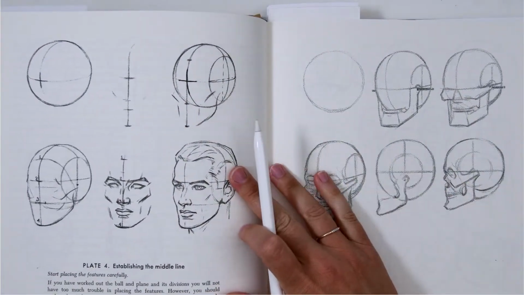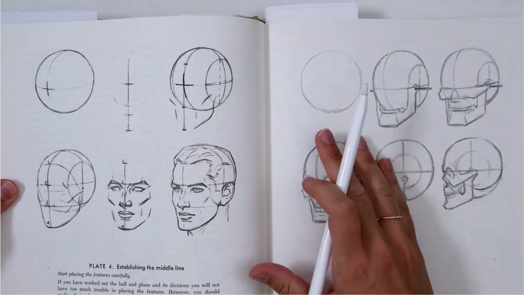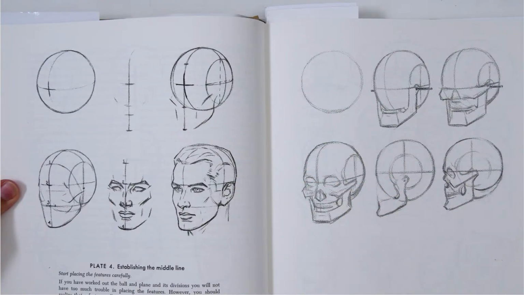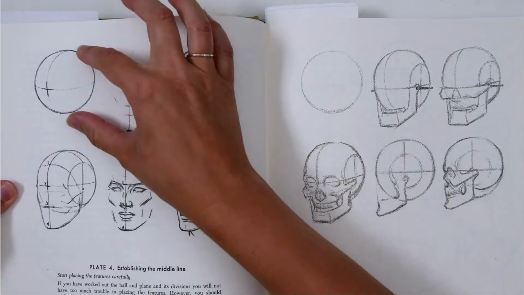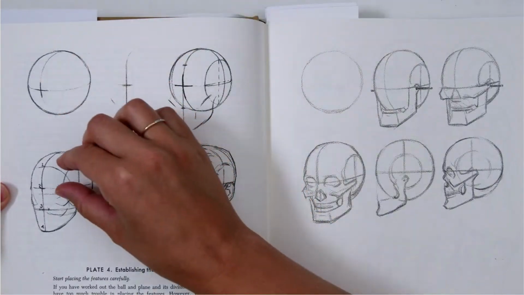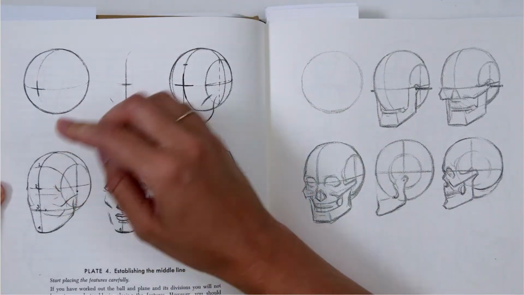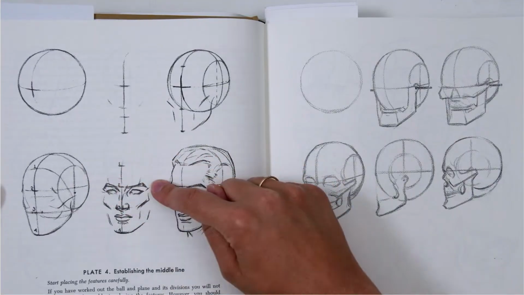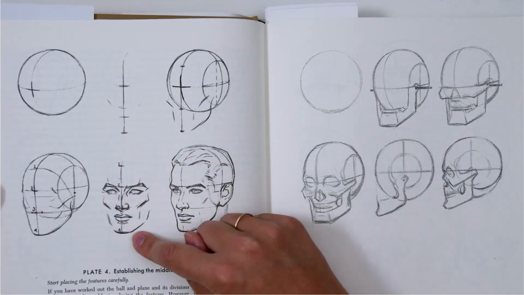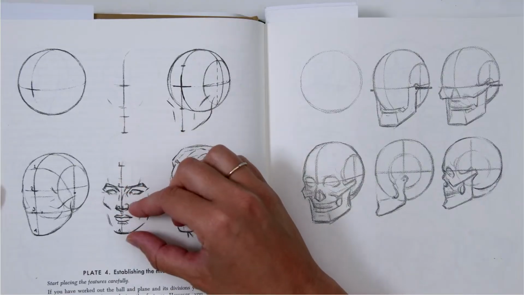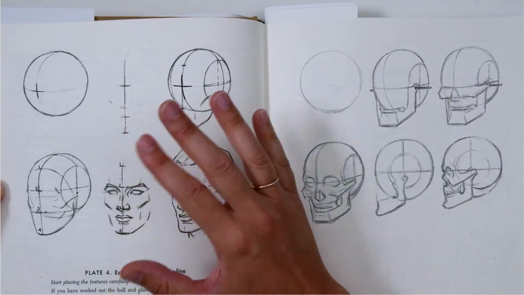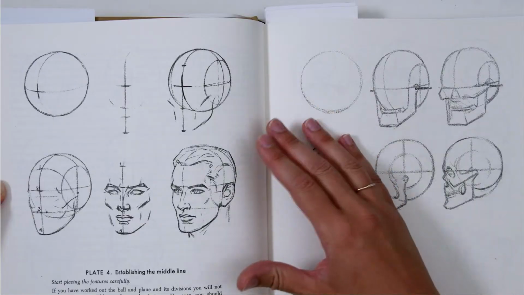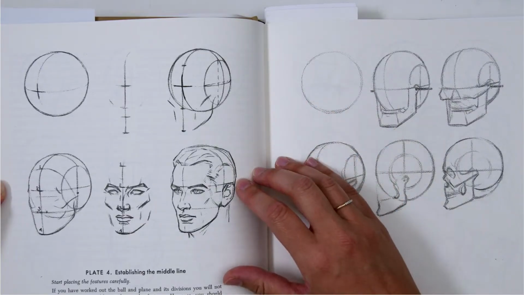So some of you might have heard about the Loomis method online. And the Loomis method is, so he starts with a ball, and then you have from the headline to the brow, to the nose, and to the chin, you have these equal spaces. So Dee also has this book. This is a really great book to help you get started and how to understand drawing portraits.